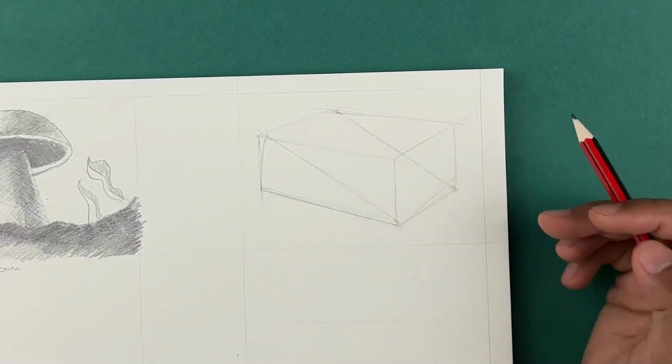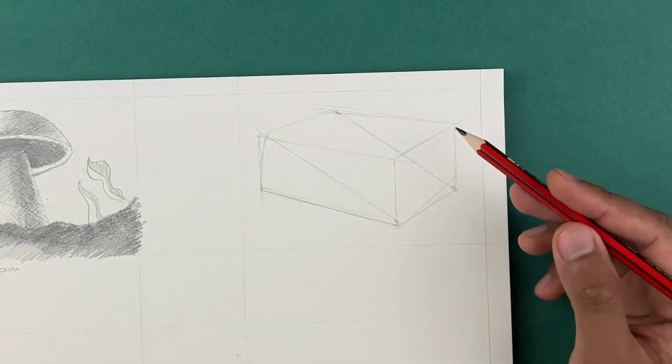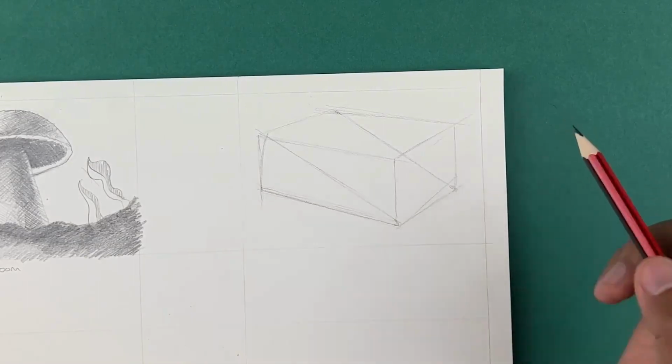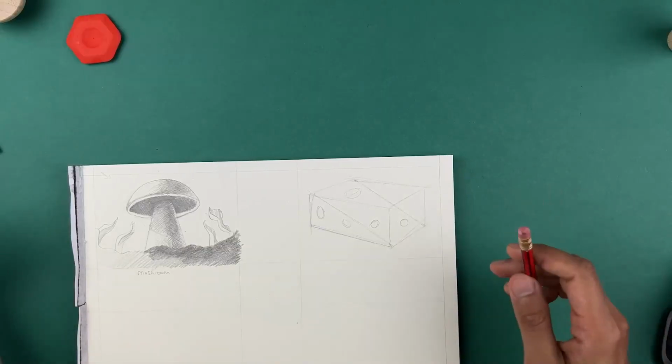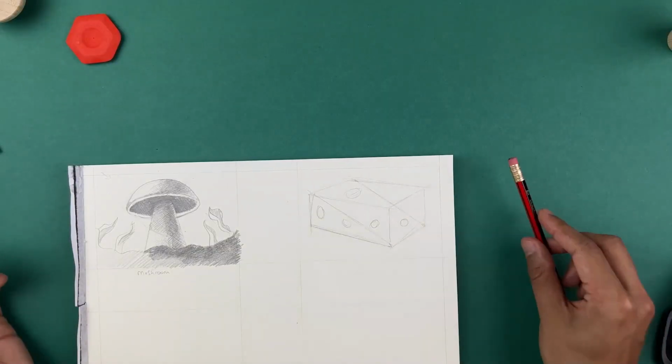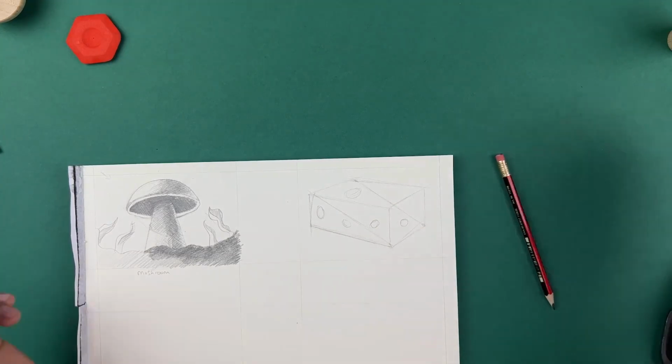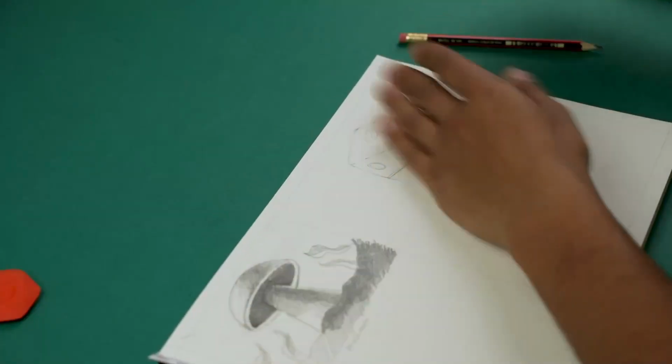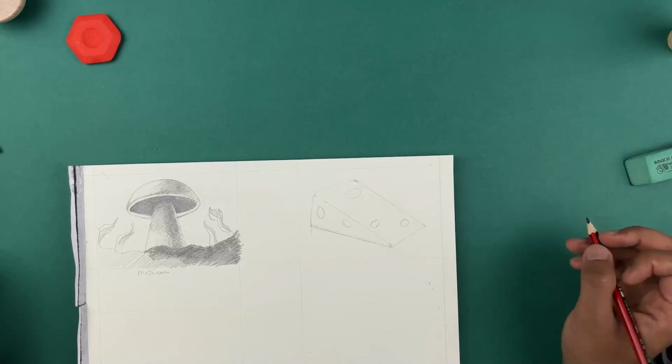So what I'm going to do now is just add a little bit more detail. So I'm just going to add a few holes just to kind of make it a little bit interesting. So I'm happy with that. So before I go further, I'm just going to remove the guidelines of the cube just so I can see the block of cheese a lot more clearly. Okay, so there's our block of cheese.